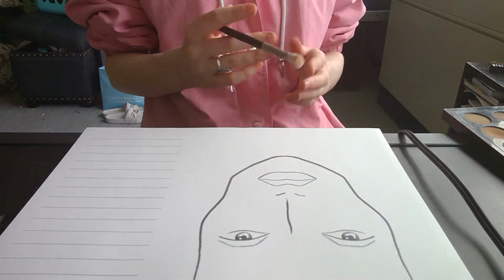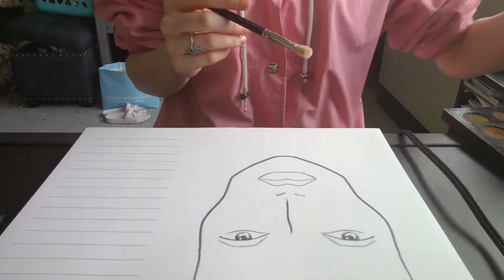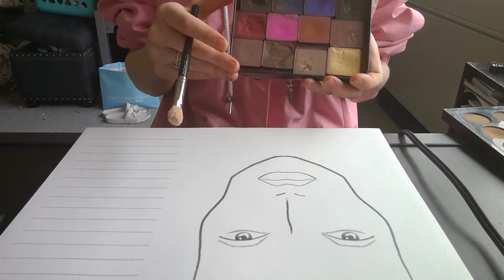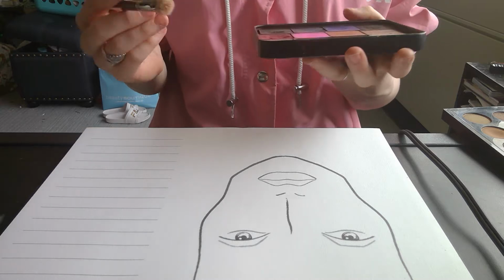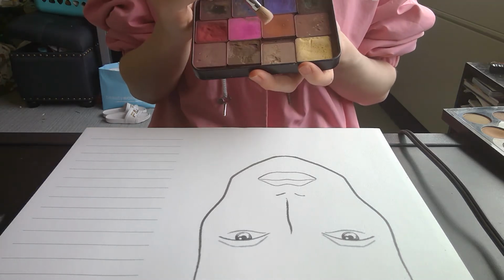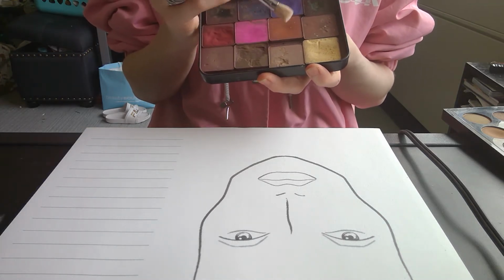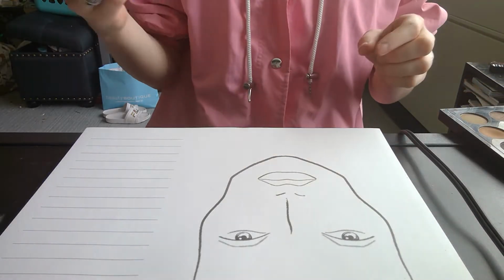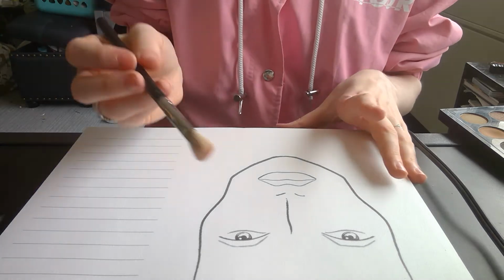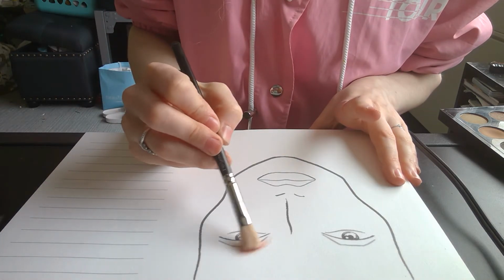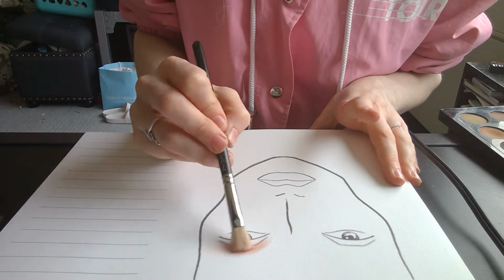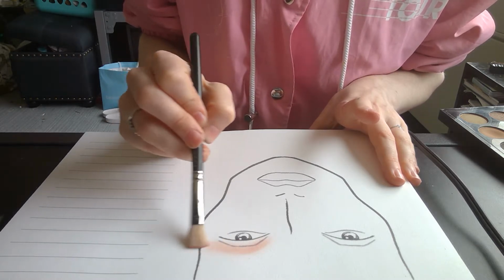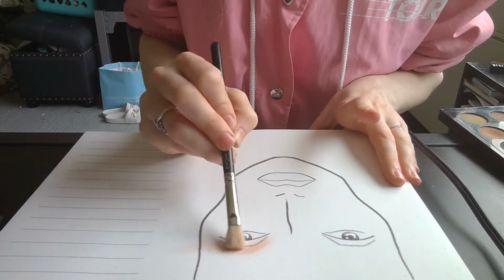I think the first color that we're going to go into is from my Makeup Forever palette. It's a little bit dusty, as you see, but I think we're just going to go into this. It's a bit of a reddish brown color. So we're going to dip right into this reddish brown first. Make sure to tap off the excess, and we're going to put this all over the lid. And I think I'm going to wing it out a bit.